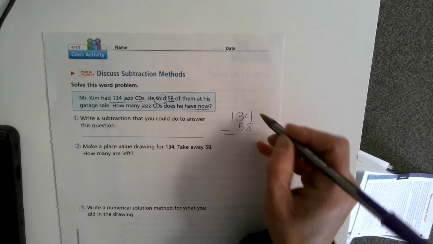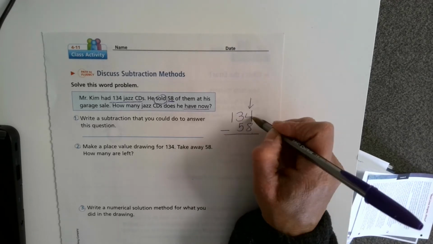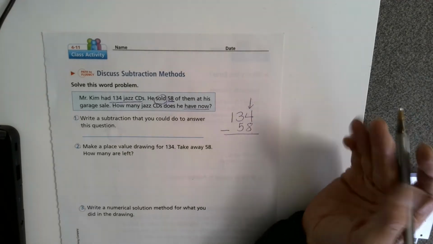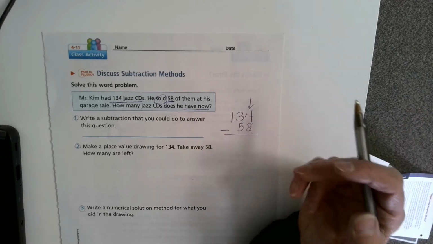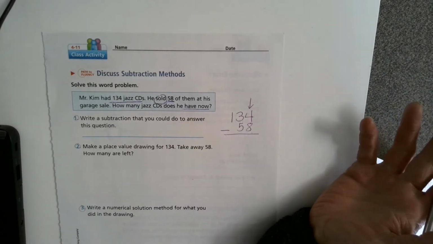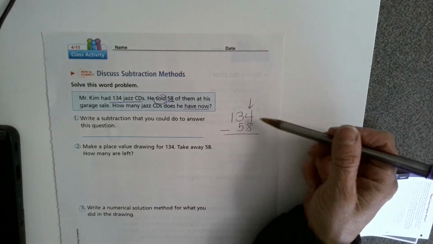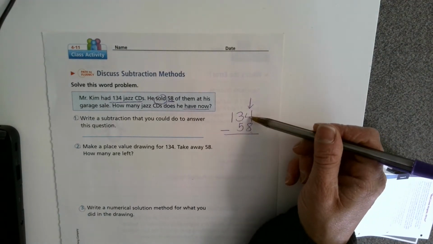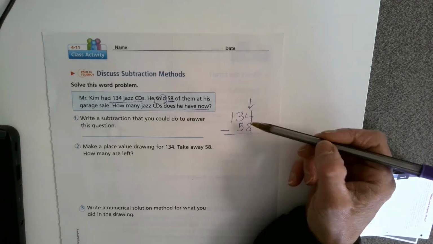Okay, so starting in the ones place, 4 minus 8. I cannot take 8 away from 4. If I had 4 apples, I could not give you 8 of them because 4 is less than 8. The number on top always has to be greater than the number on the bottom. So how are we going to do that?